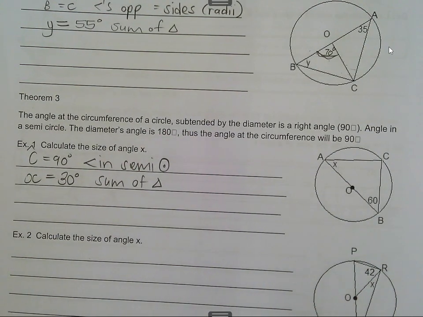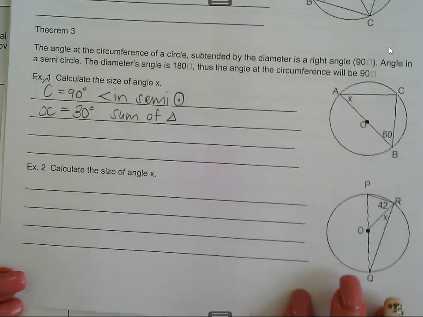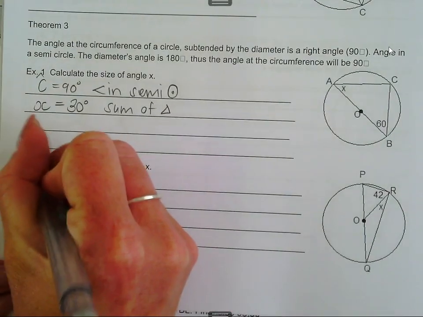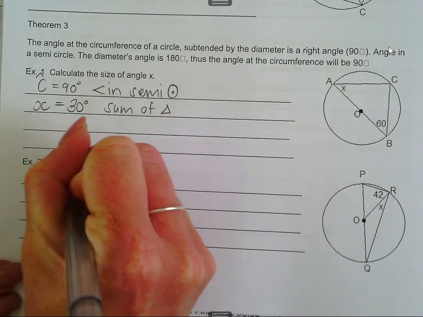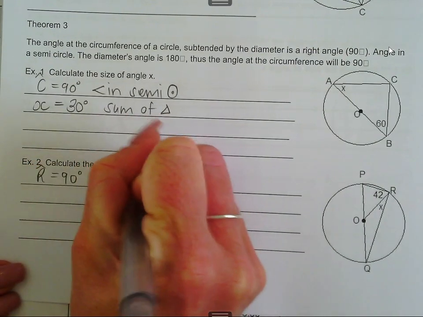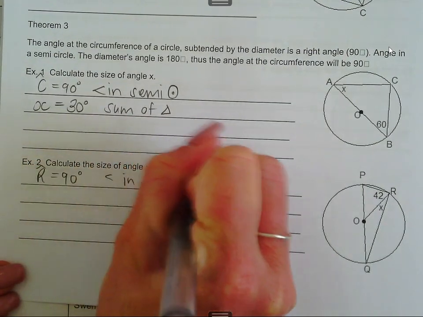Example 2. How easy is that one? I still have to prove something first. Do you agree with me? Because if it's not given, I have to prove it. What am I going to say first? Angle R is equal to 90 degrees because it's an angle in a semicircle.